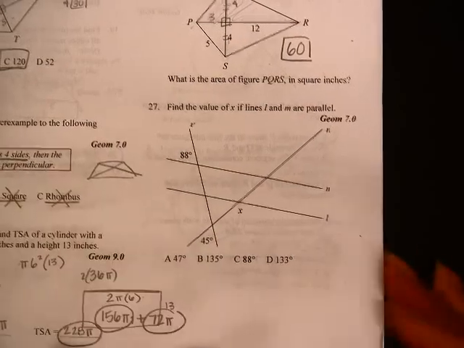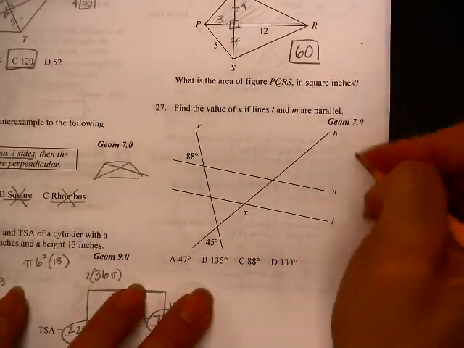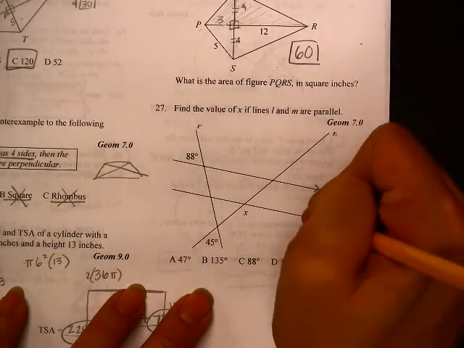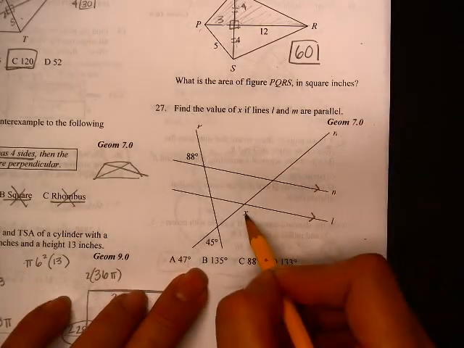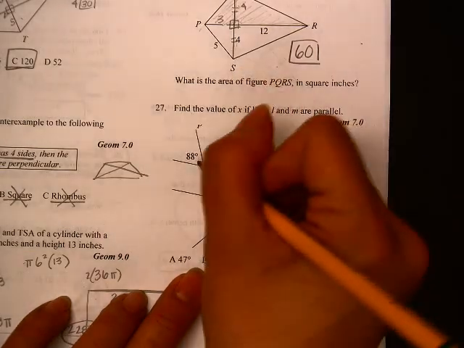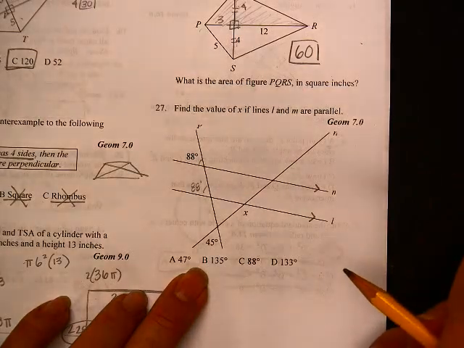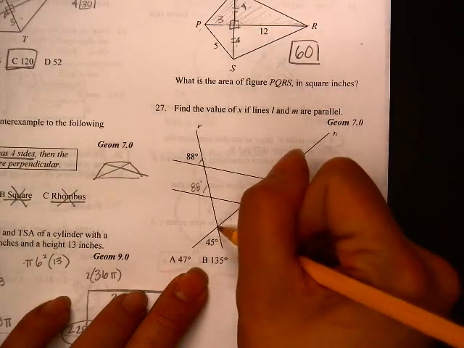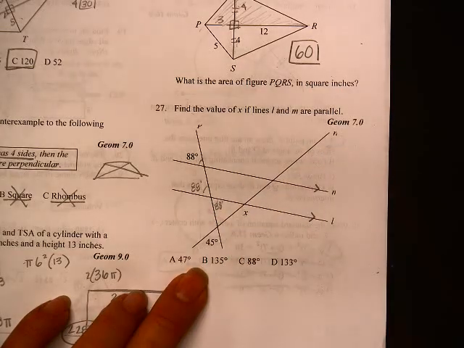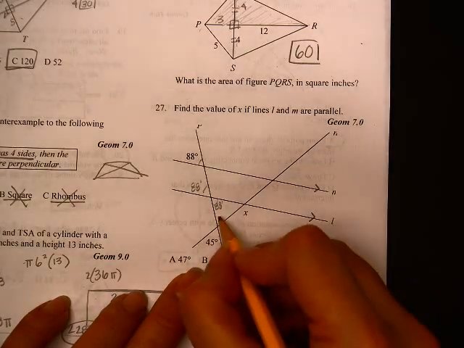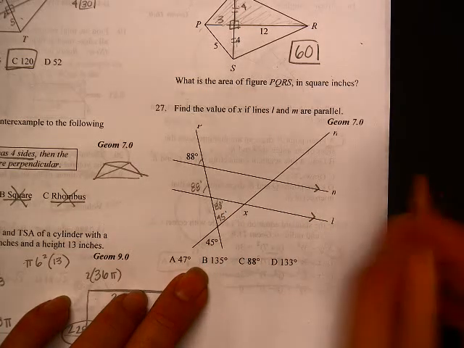All right, last one. Holy moly, this looks scary, doesn't it? So let's see what we have. We have L and M are parallel. And we're finding X. Well, I can use 88 to find that one because those are corresponding. I can use again, this 88 here because those are vertical. I can use 45 here because those are vertical.